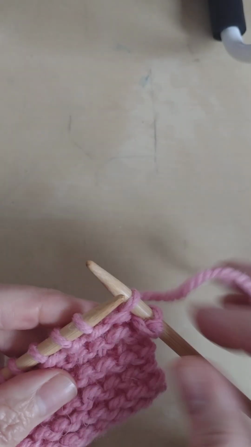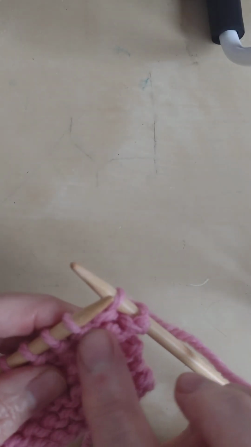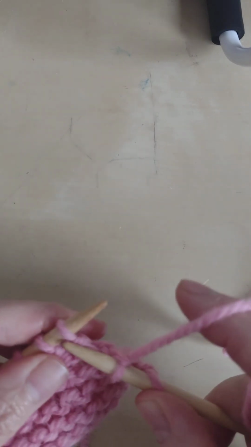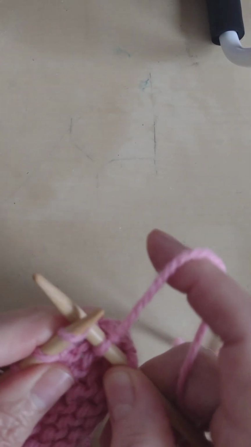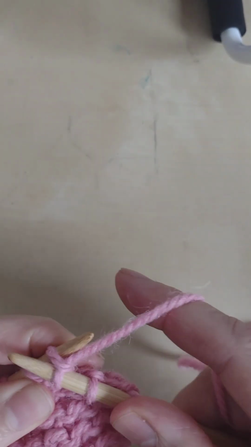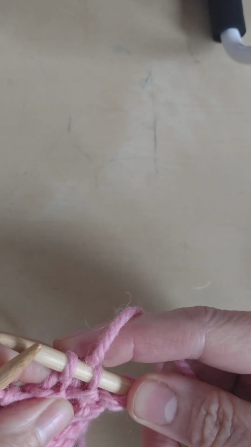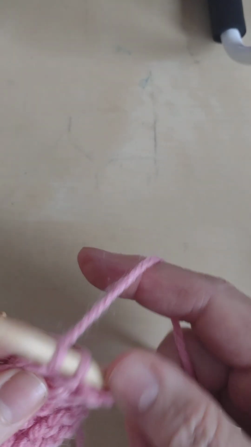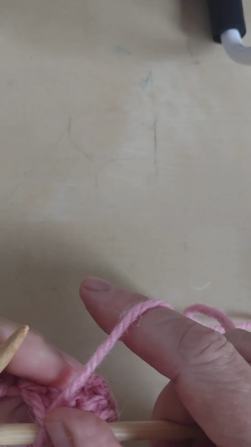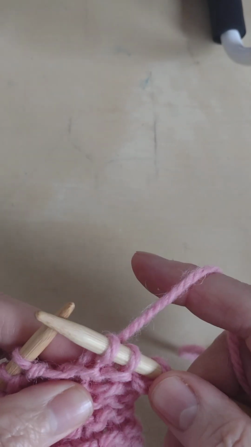Now let's look at the first stitch on the left hand needle. It's got a purl bump just below it. When you then knit it, you go into the loop, you wrap the yarn, you form the new loop and you remove it. You'll notice that there's no purl bump in front, and if you flip your work over there's a purl bump behind that stitch, so on the back.